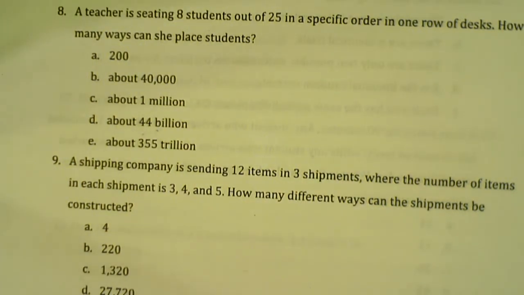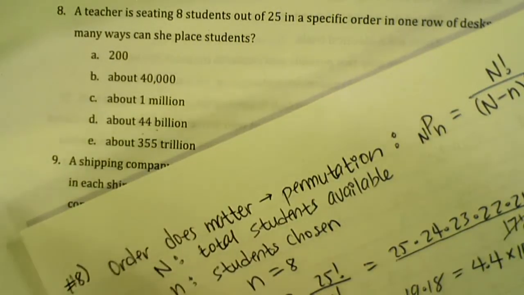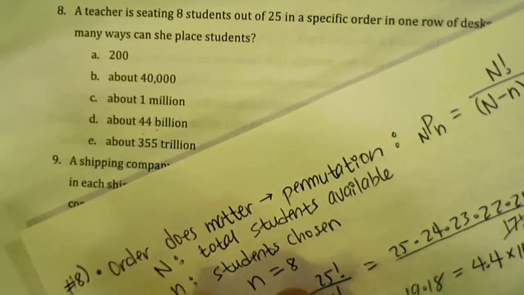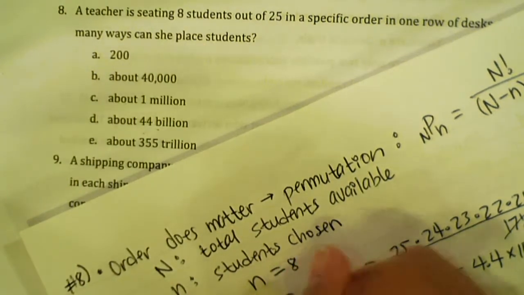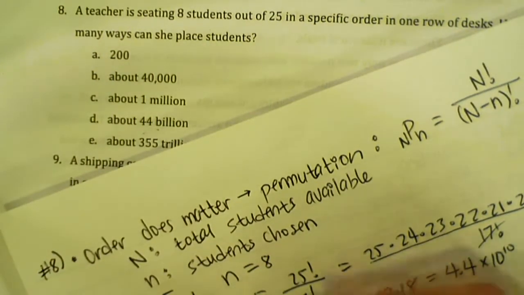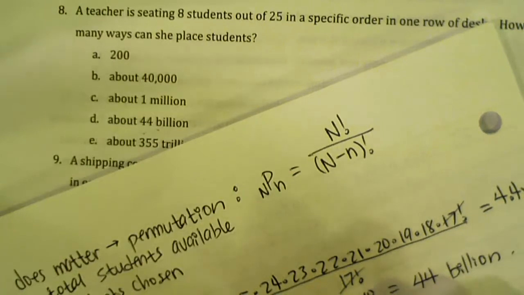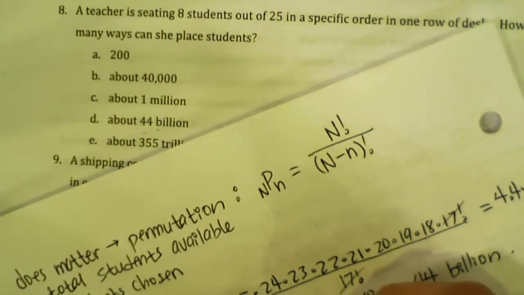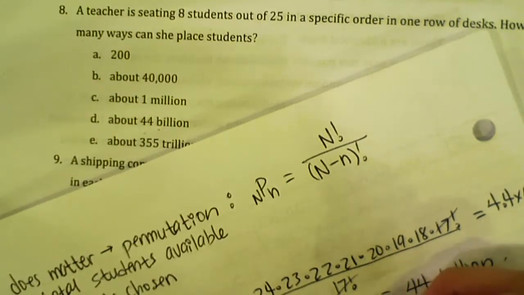So for combination, yeah, so the formula for that would be C or N.